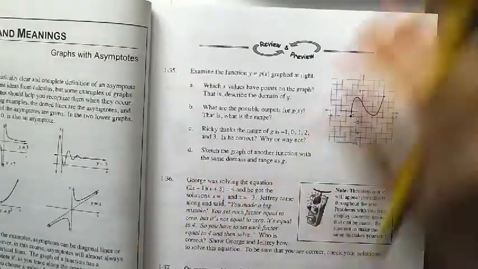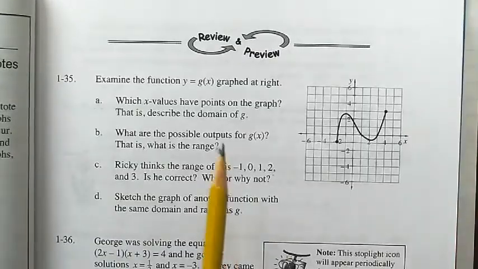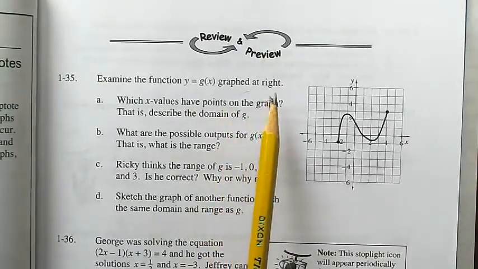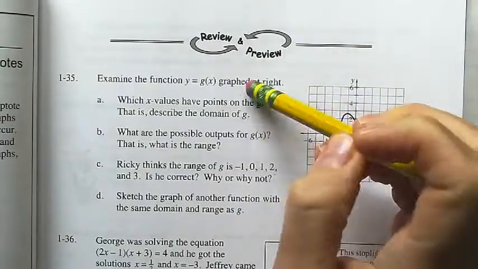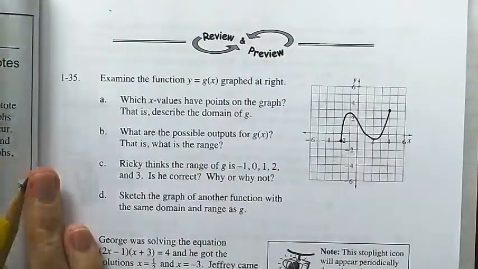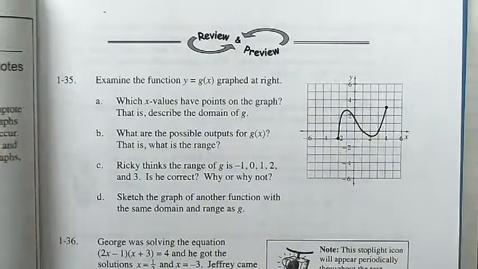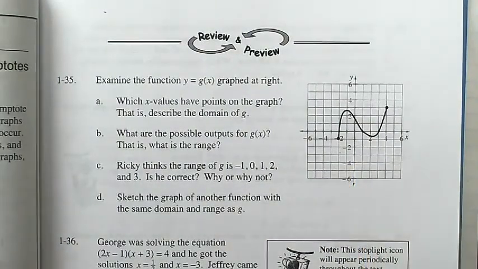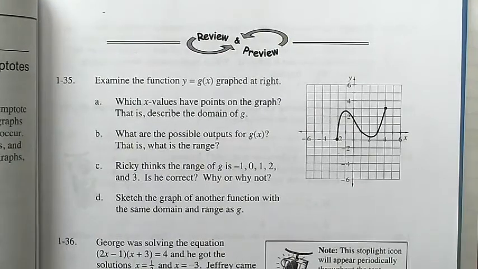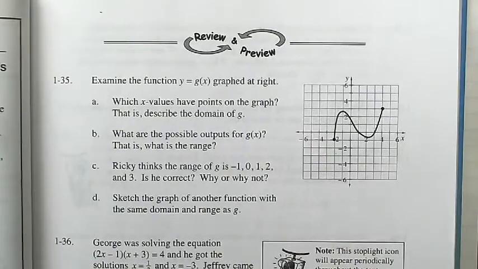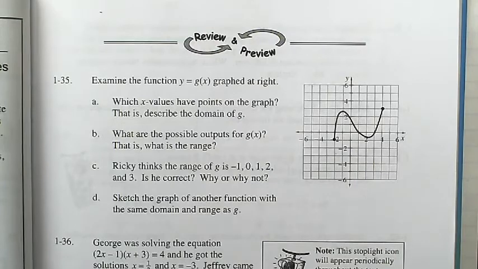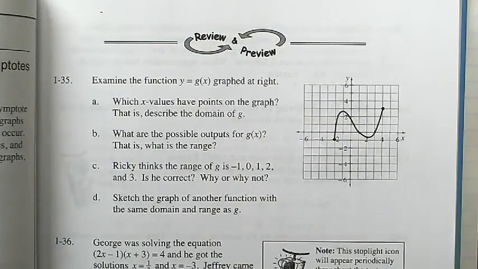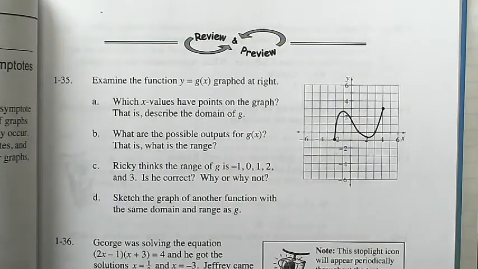Okay, beginning with 135, it says to examine the function graphed at right. There have been a lot of occasions where I've wanted to review things at the end of class and it just hasn't happened. But I want to make sure that everybody knows how to tell whether or not a graph is a function. So you may have learned the vertical line test in the past.